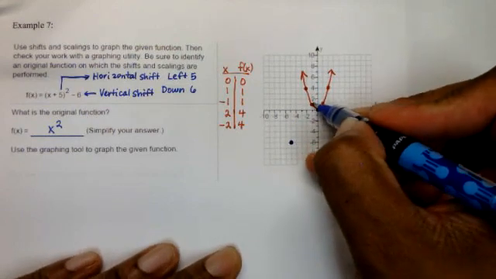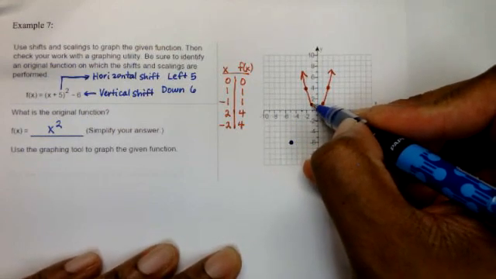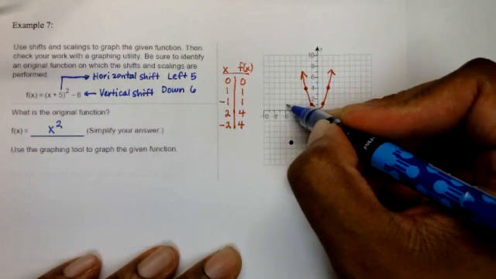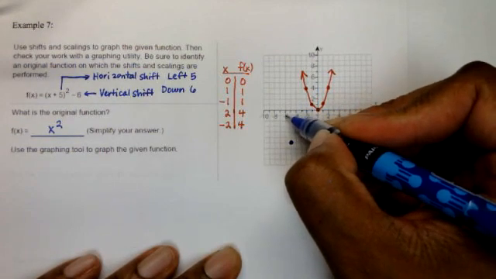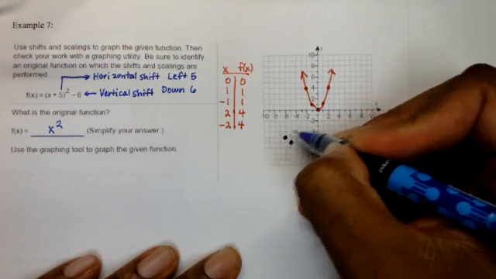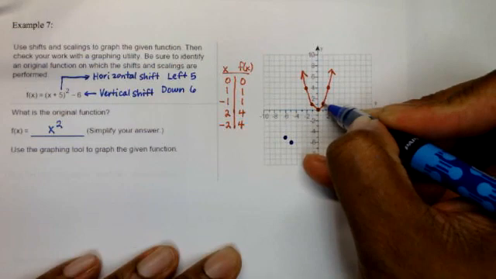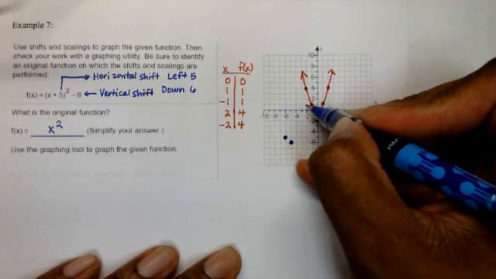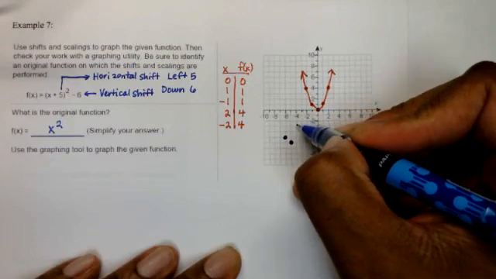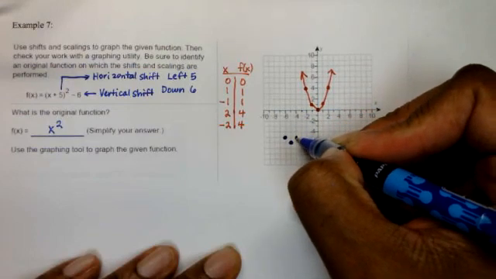For this point on the left side of the y-axis, we're going to go to the left 1, 2, 3, 4, 5, and down 1, 2, 3, 4, 5, 6. Then for this ordered pair, we're going to go to the left 5 and down 6.